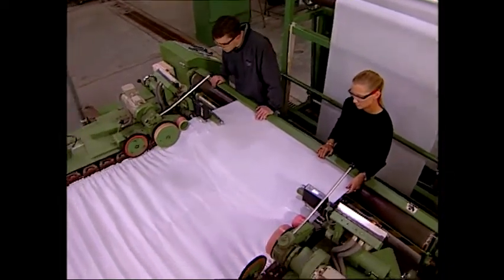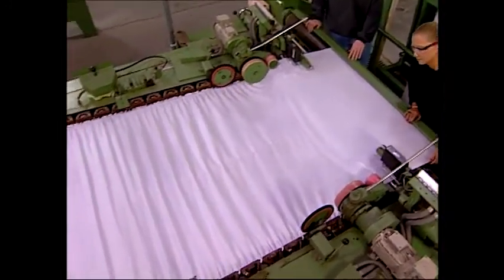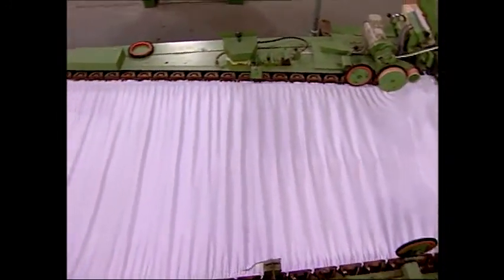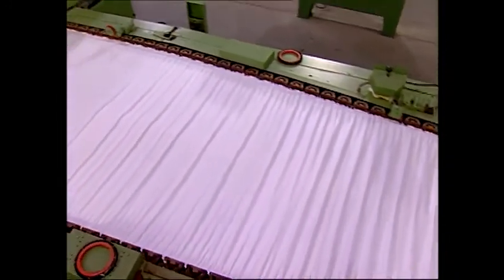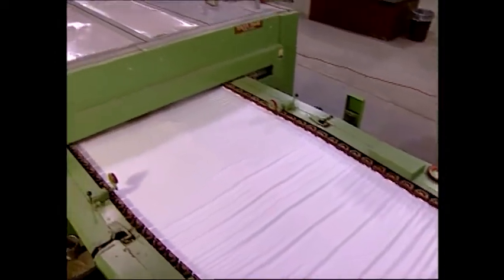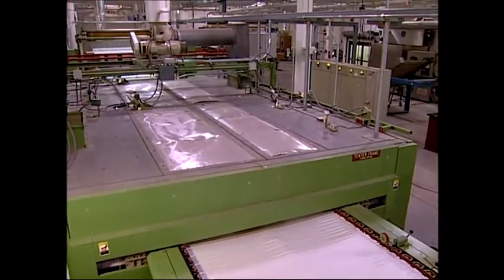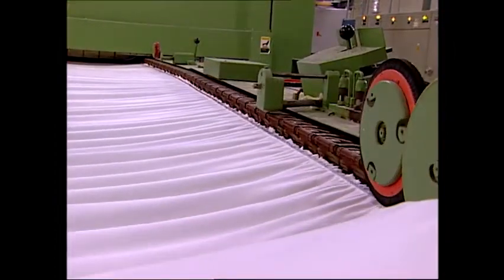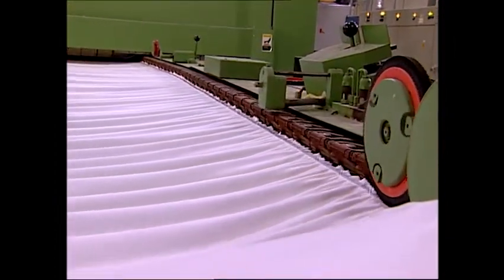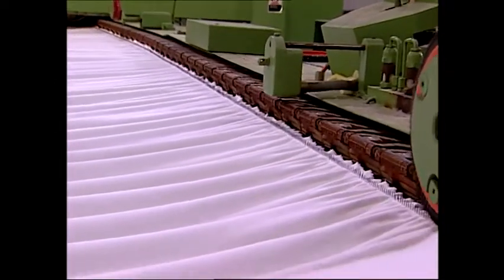Used for open-width fabrics, tenter frames provide absolute control of the fabric width and can reduce shrinkage. Tenter frames can also be used to heat-set thermoplastic fiber or blends with cotton. You can also use tenter frames to dry and cure cellulosic fabrics, treated for wrinkle resistance.